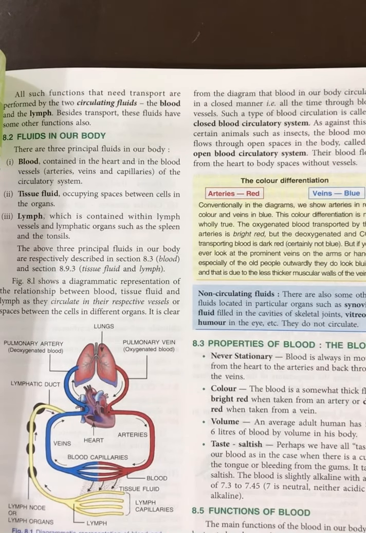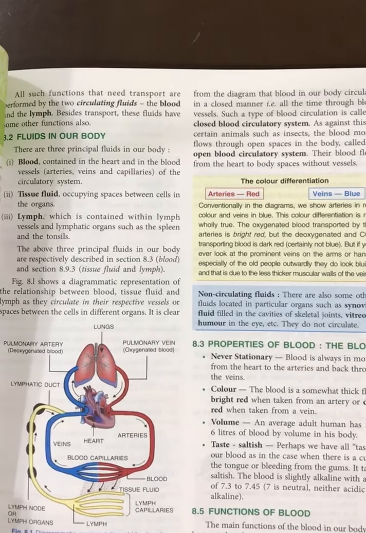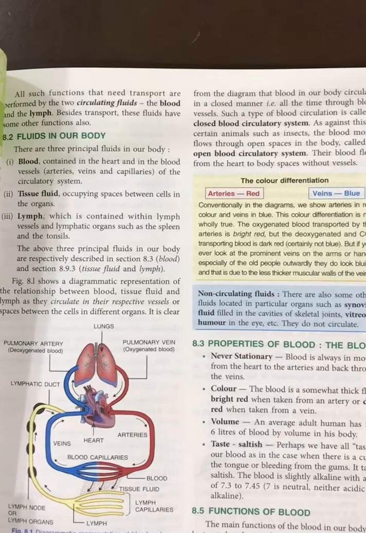Now, there are even non-circulatory fluids in our body, and there are also some other fluids located in particular organs, such as the synovial fluid. Synovial fluid is present in the cavity of skeletal joints, such as the knee joint, and vitreous humor is present in the eye. They do not circulate.